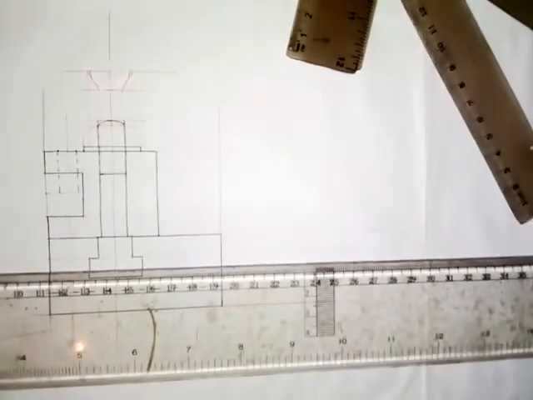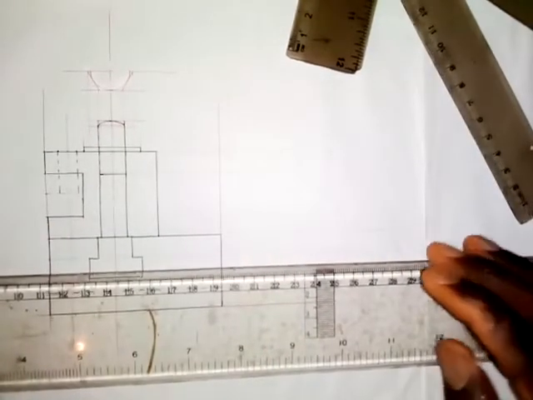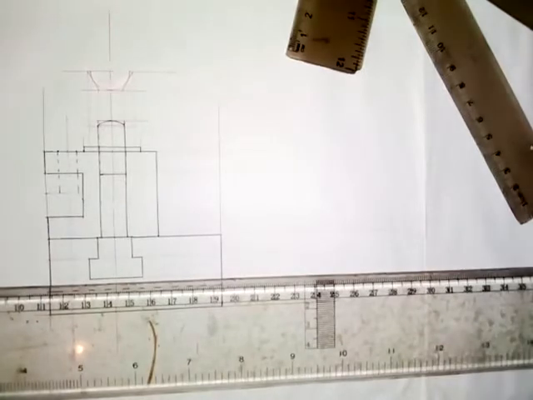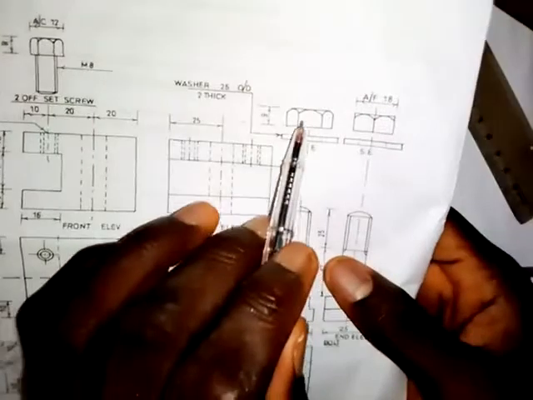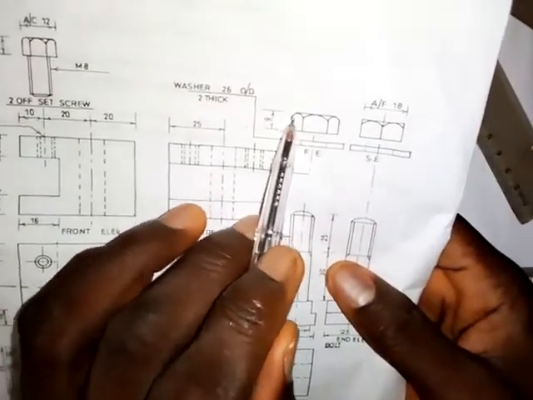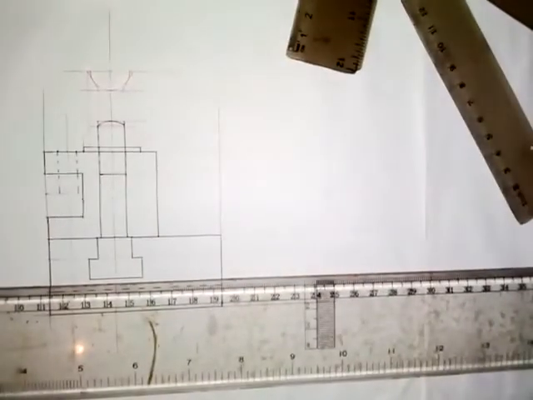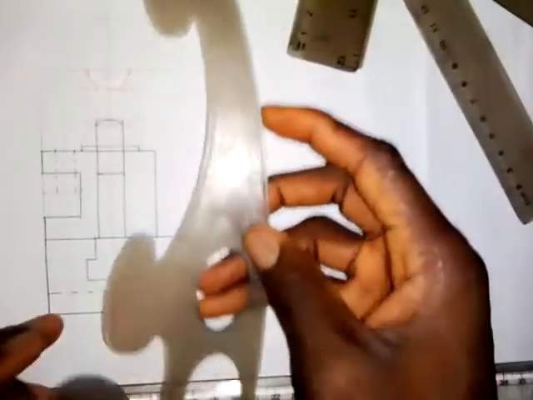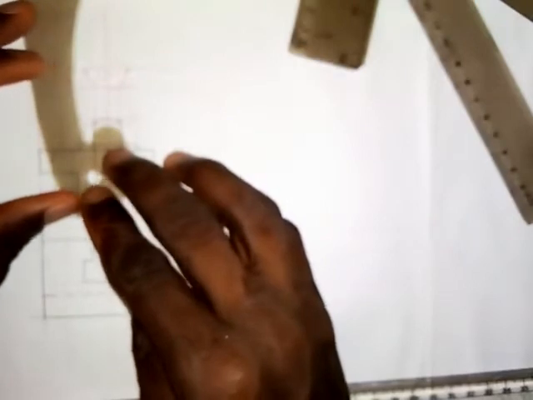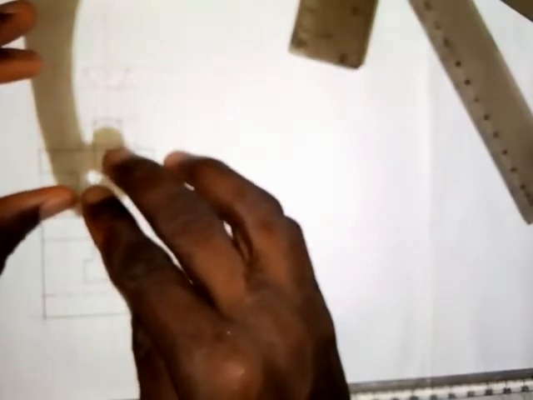Looking at what we have here, if you look at the nut, there is a curve here, a curve here, and a curve here. If I were to teach you the standard method of getting the curve, that would take time. So this is how I'm going to do it. Take your French curve and set it at this point like this.